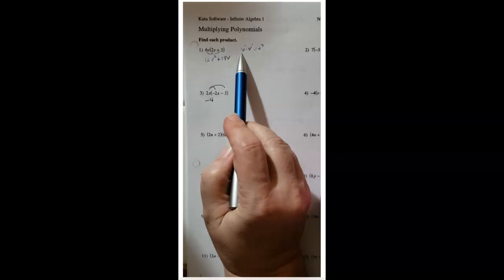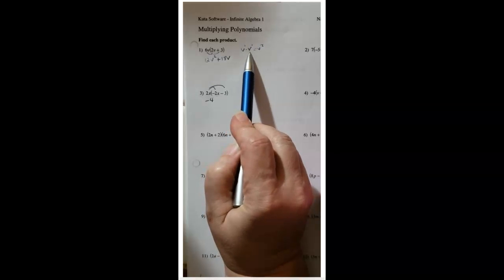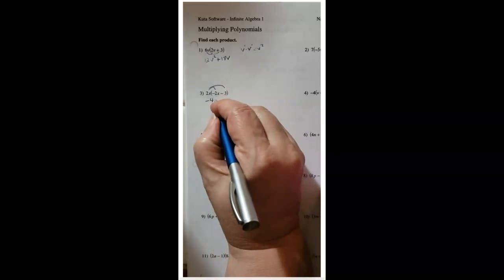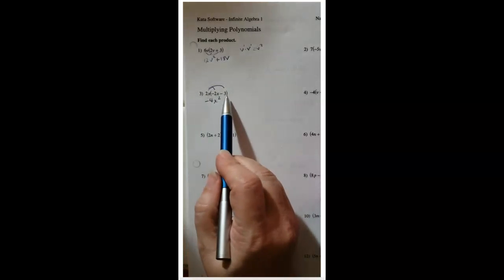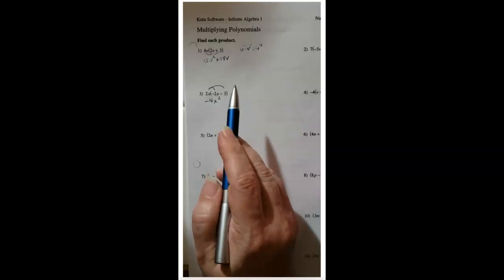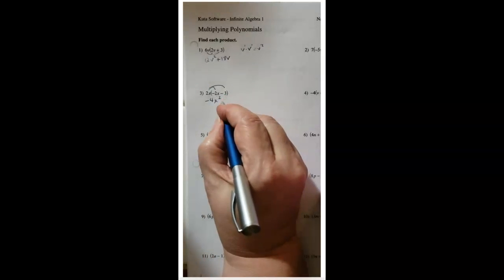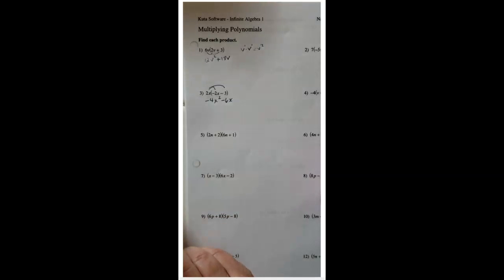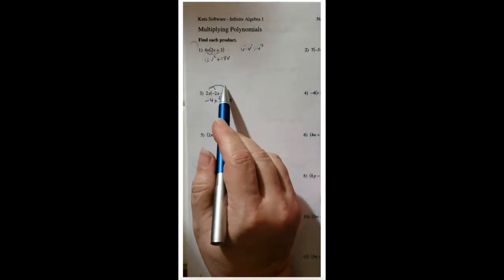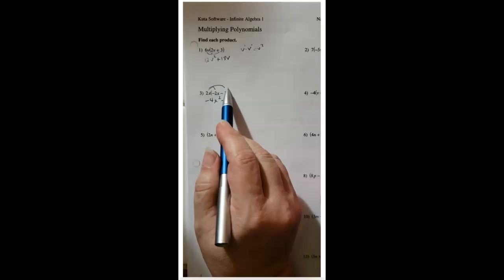And again, x times x is x squared. And then 2x times 3, and that would be a negative 3, so that would be a negative 6. And just x. So this is a review. We've already done this. We've been doing this since chapter 1.